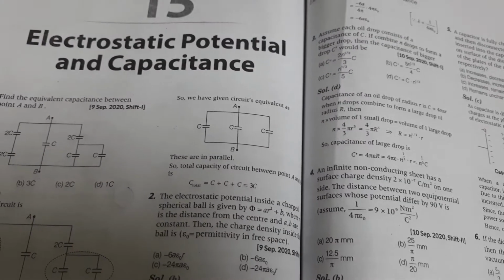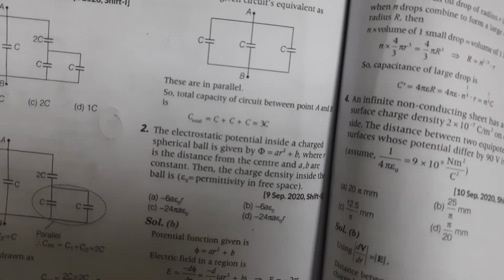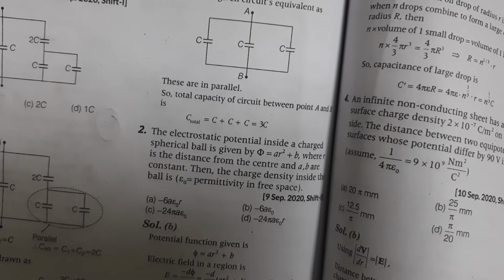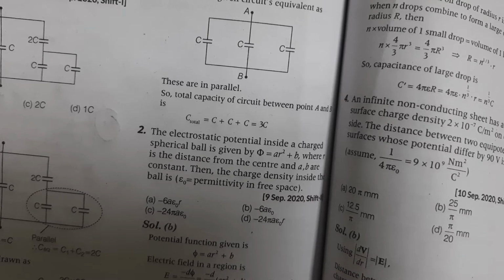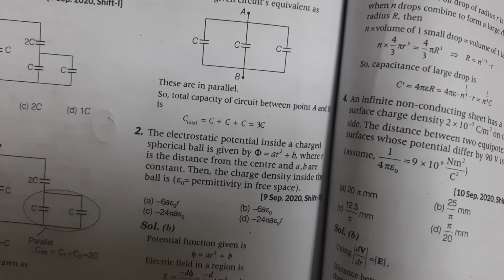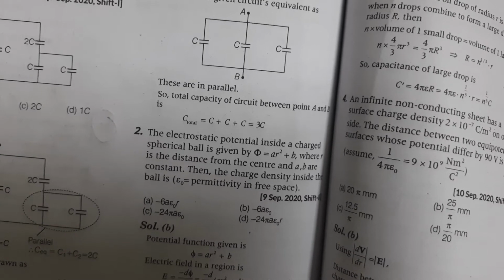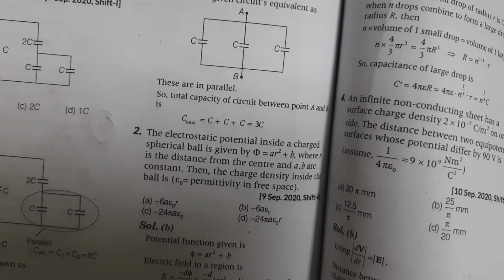Then we are going to the other problem. In this, what they have given, look. The electrostatic potential inside the charged sphere is phi equals A R square plus B. A and B are constants here and R is the distance from the center. Then we should find out the charge density inside the ball.